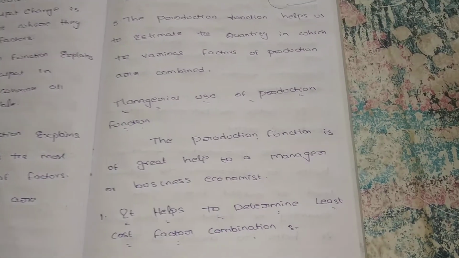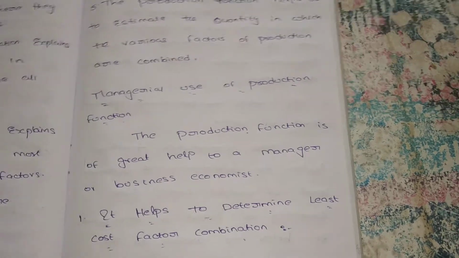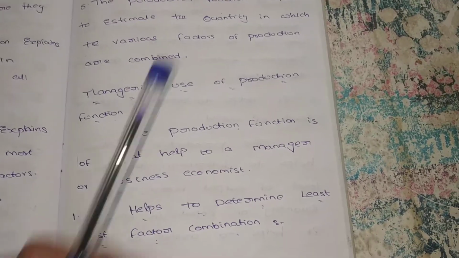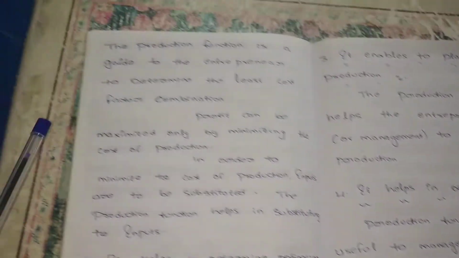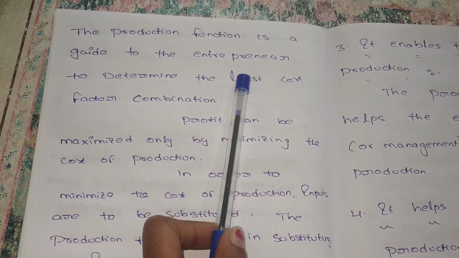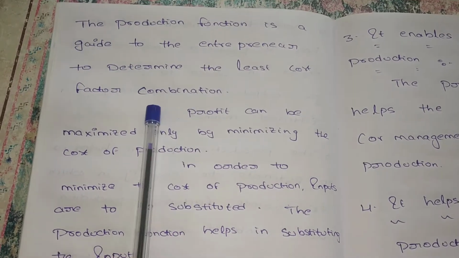It means that while utilizing these inputs, our cost of production is very less. Then we can give it at a reasonable price to our customers. Let's see. The production function guides the entrepreneur to determine the least cost of factor combination.